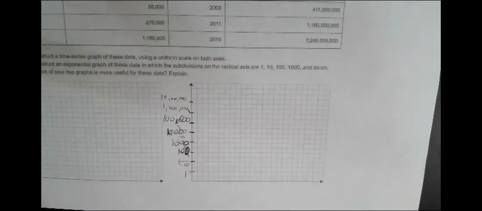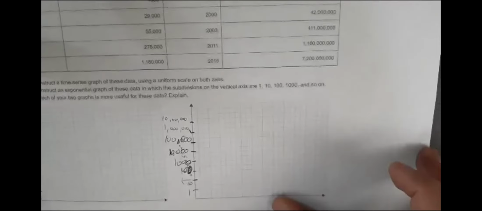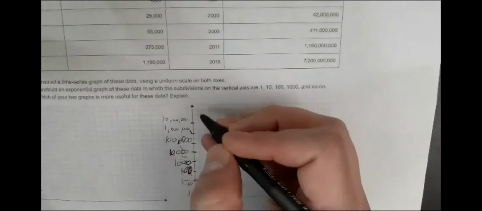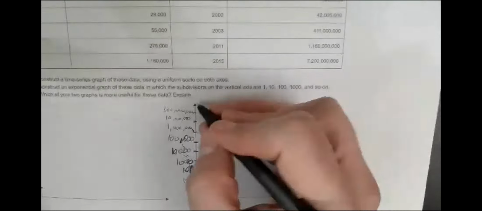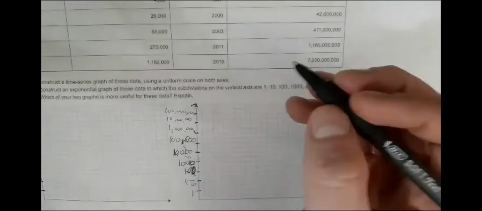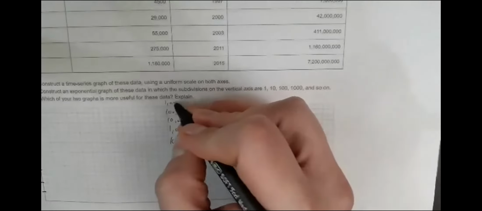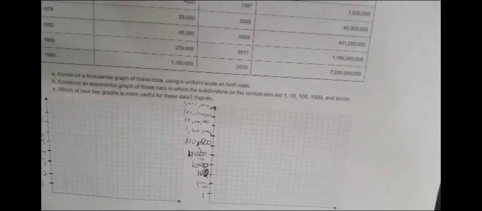Am I going to get up to my 7 like I want? I don't think I left enough room on this one. That's 100,000, and then this is 1 billion right here. I think I'll be all right until I get to my last point. My last point might be off my graph.